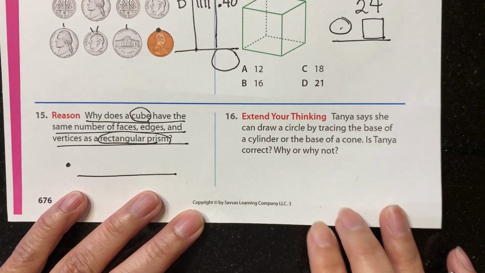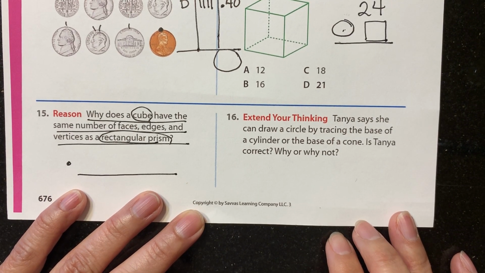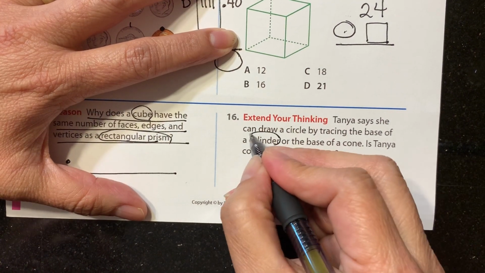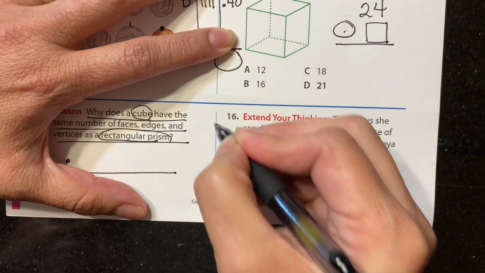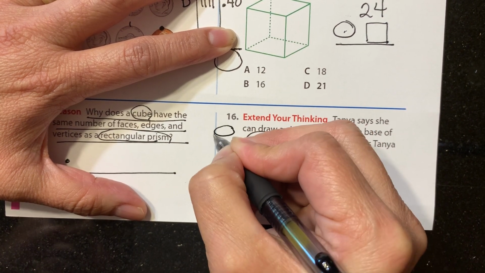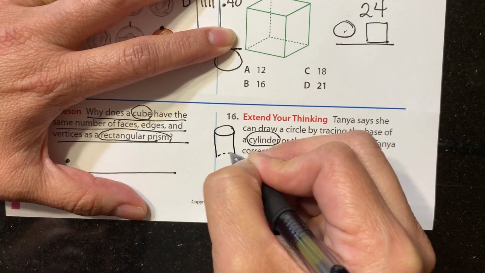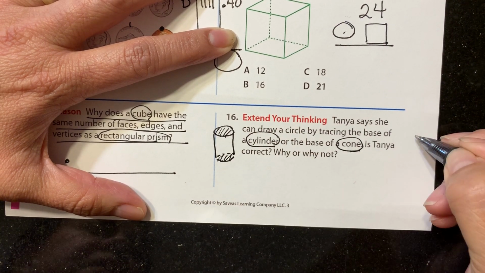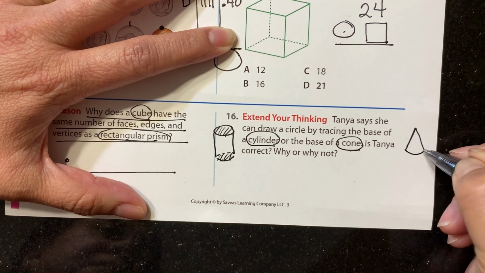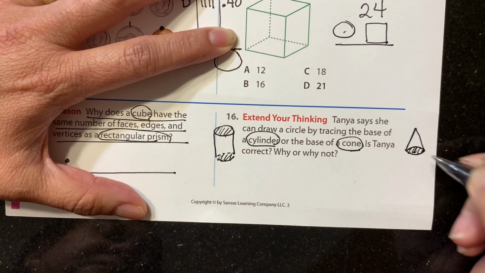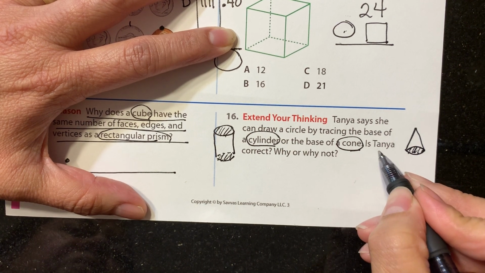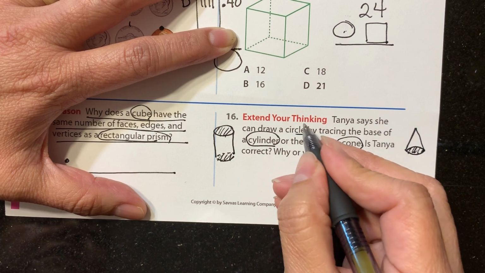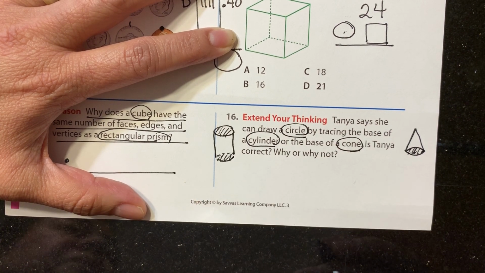Number 16, Tanya says she can draw a circle by tracing the base of a cylinder and the base of a cone. So you have to know what a cylinder and a cone is. Remember, a cylinder looks like this. And they're talking about the bases, so they're talking about this part and this part. And then the cone. And there's the base of the cone. Okay, I want to know if Tanya is right or wrong. She says she can make a circle by tracing these on a piece of paper.